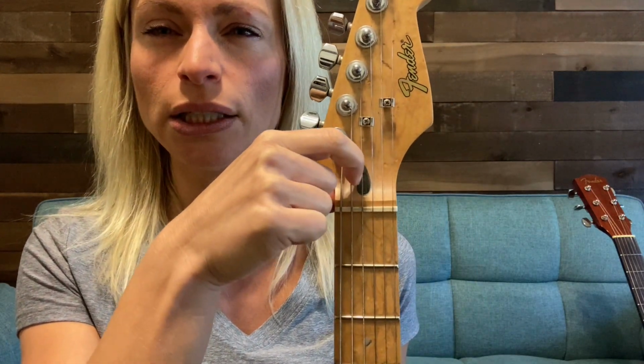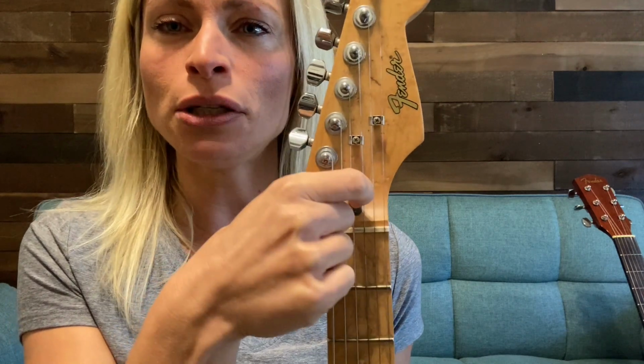Another difference between the electric and acoustic is the truss rod is right here. That adjusts the action of the guitar. On the acoustic, it's actually on the inside, so you'd have to take off all the strings to adjust the neck on the acoustic. In one of the Start Here videos, I talk about how the action on a guitar is very important. If it's too high or too low, that can really affect your playing. So that's how you would adjust it.